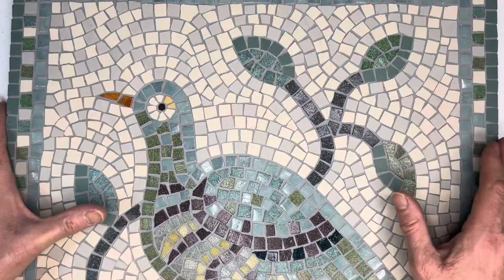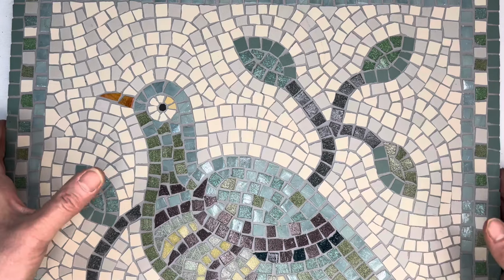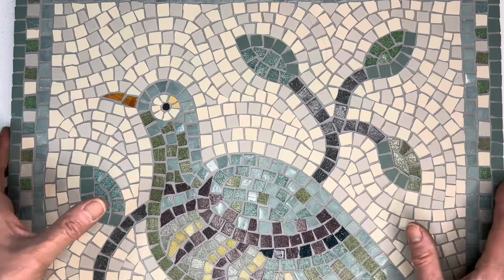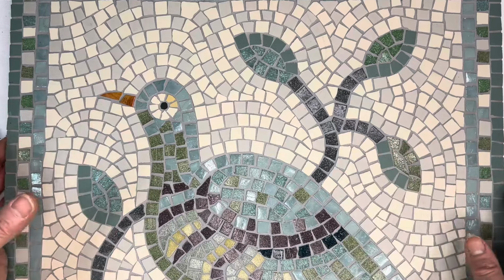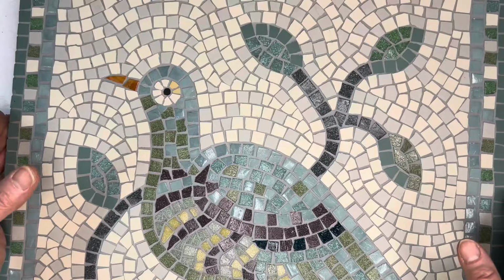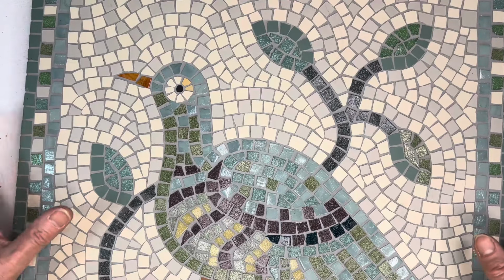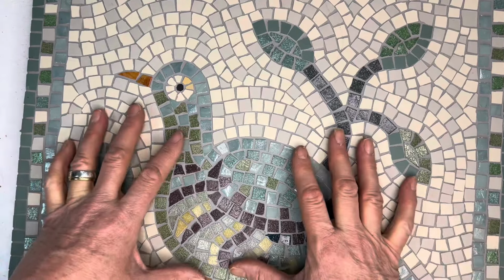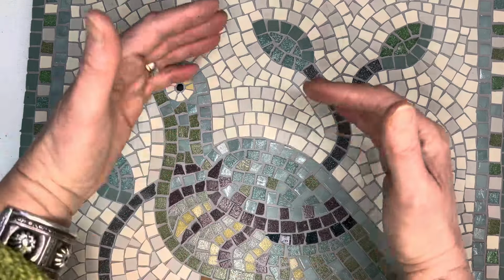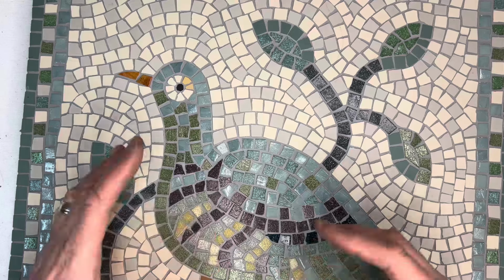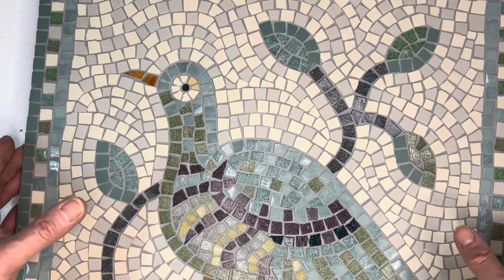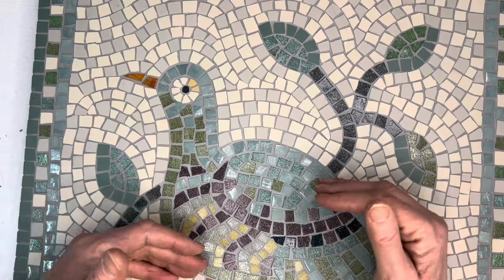So here we have another example of a mosaic which applies the rules quite consistently. So it's a bird, obviously on a branch. Sorry, I can't get the whole thing underneath, just about. I have made an online video course about making this bird, which explains the Roman rules very clearly, I hope. Anyway, so here we have the rules applied.